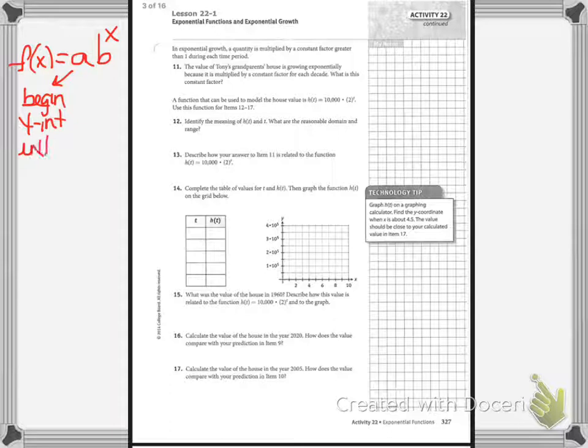We can also call it our initial. And b is that common ratio. So the value of the house grew exponentially because it was multiplied by a constant factor. What was the constant factor? It was 2. The function that can be used to model the house is 10,000, because this was our initial value, times 2 to the t power, where b, our common ratio, is 2.